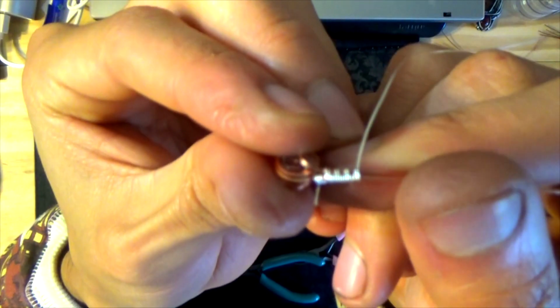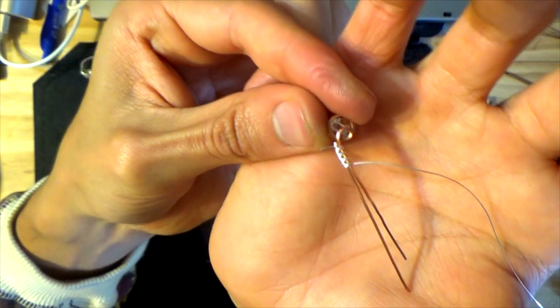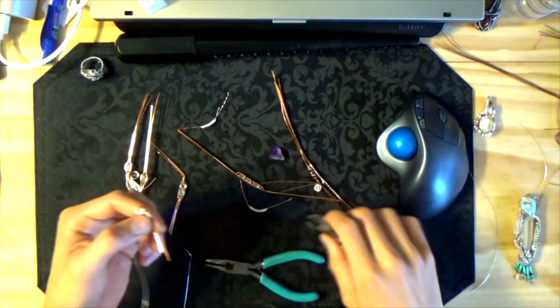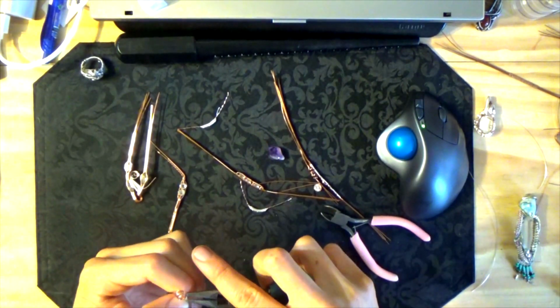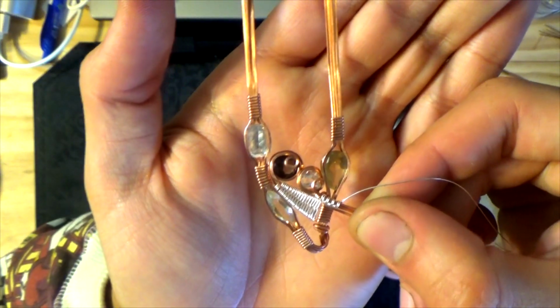So you should have something like that. Can you see that? I can't tell. I hope you can. So now, watch your eyeballs. That almost hit me in the face. That looks pretty heady, right?